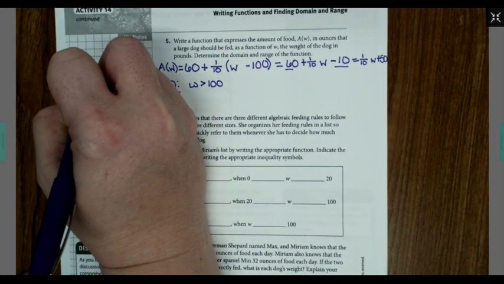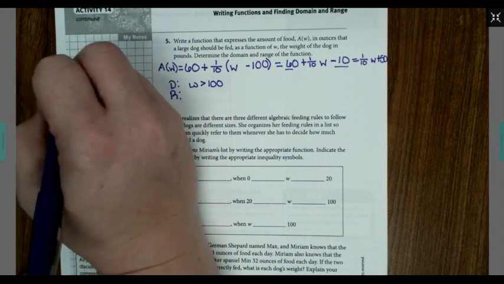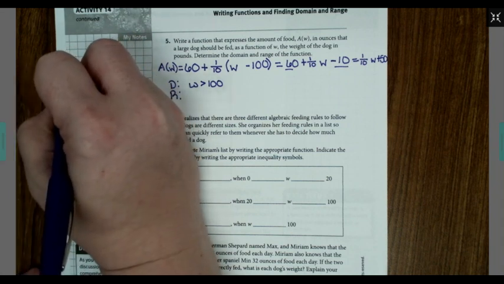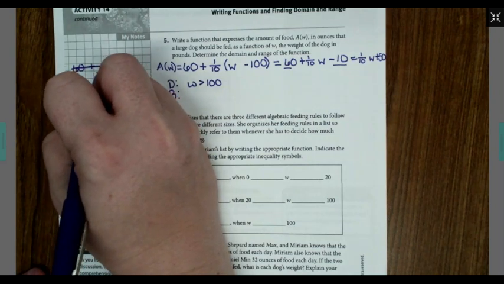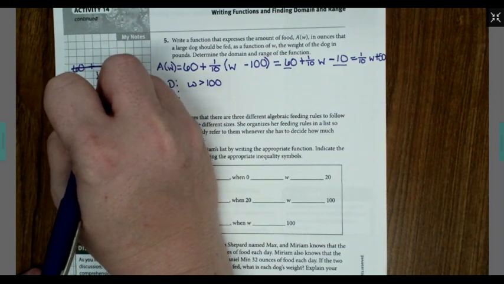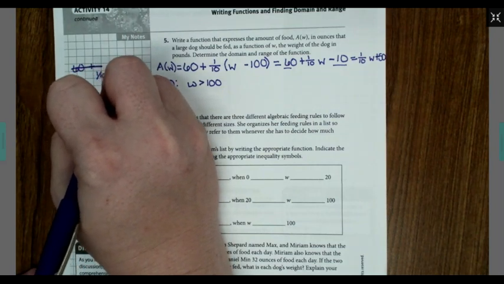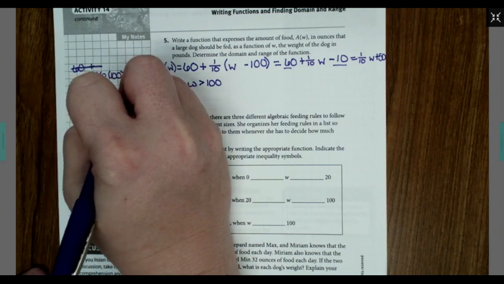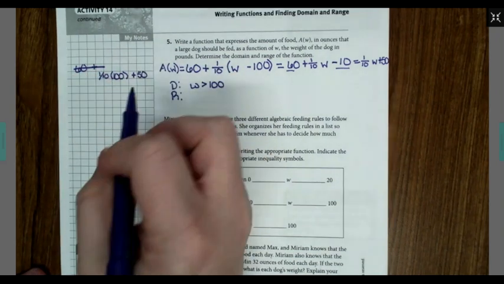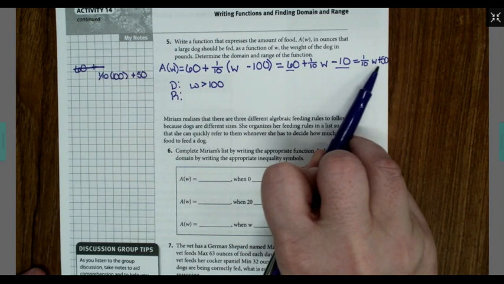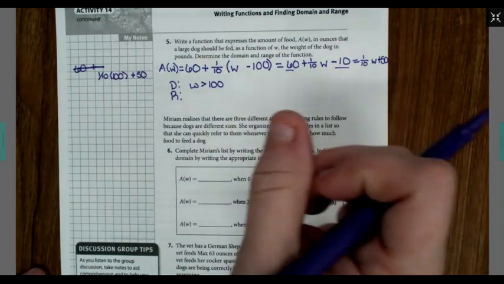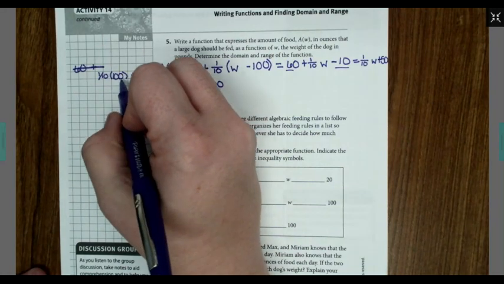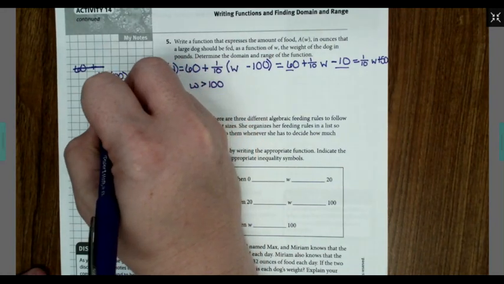Sorry, take that back. Let's just scratch this one. 1/10 of my pounds. So let's plug in 100, and we're going to do plus 50, because I'm using the end of this equation right here, where I've simplified it to the simplest form. 1/10 of 100 is 10.